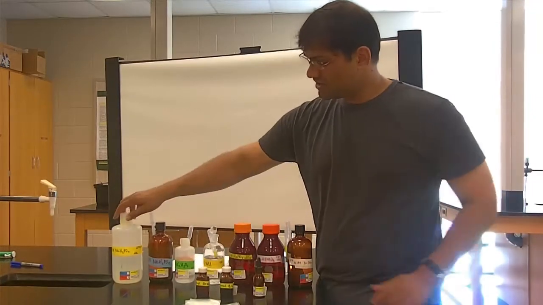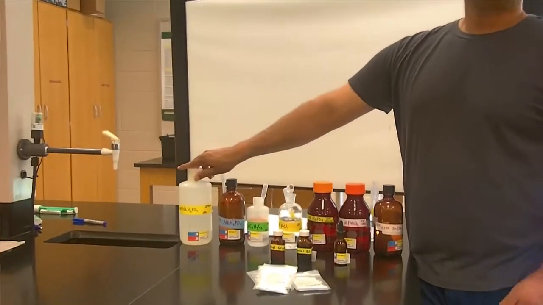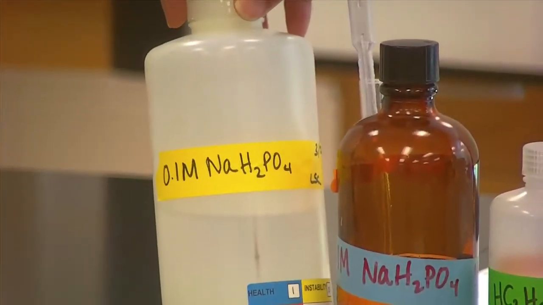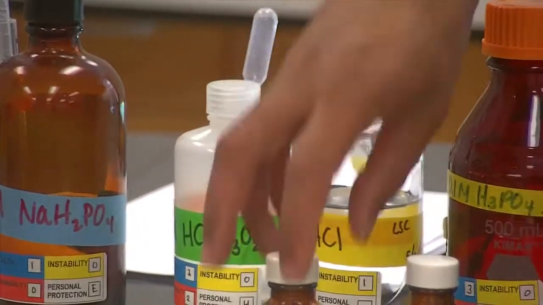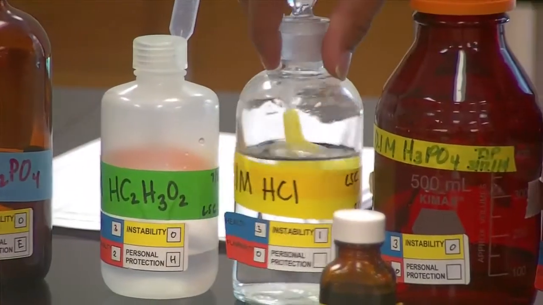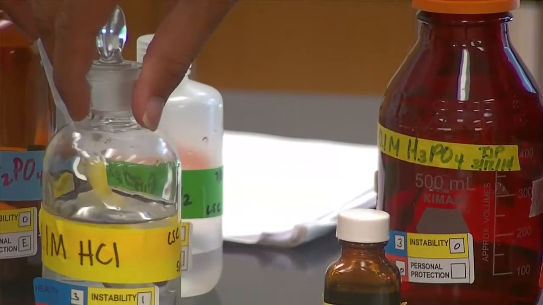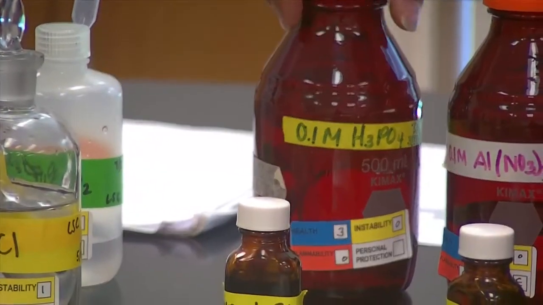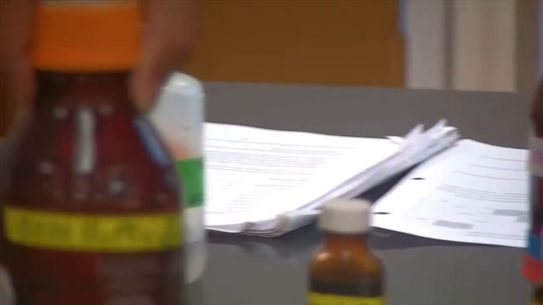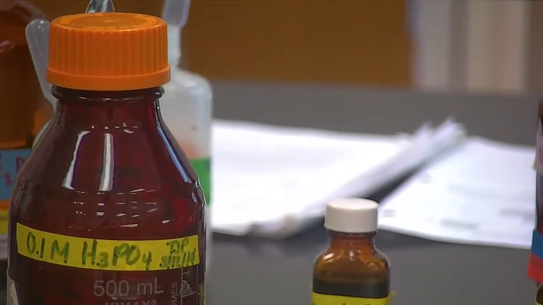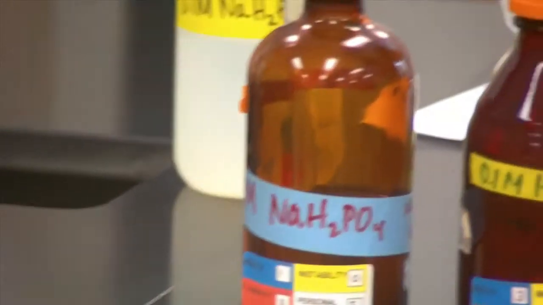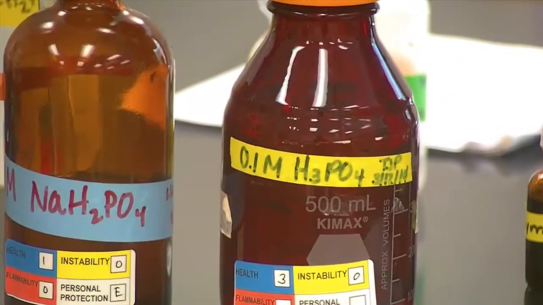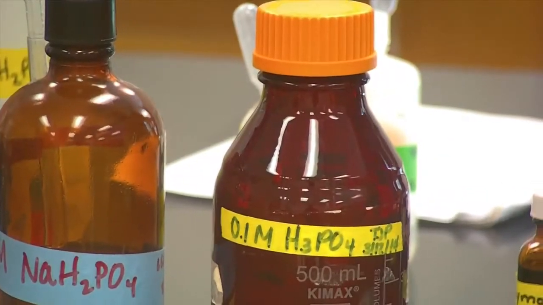So here's a small selection of chemicals that you'll be measuring the pH of. Here is sodium dihydrogen phosphate. Here is acetic acid. Here is 1 molar hydrochloric acid. That's a strong acid, one of our 6 strong acids that we should memorize. Here is phosphoric acid. Notice the difference between this and this. The difference is that this has a proton. This one has given off a proton and has the sodium counter ion.